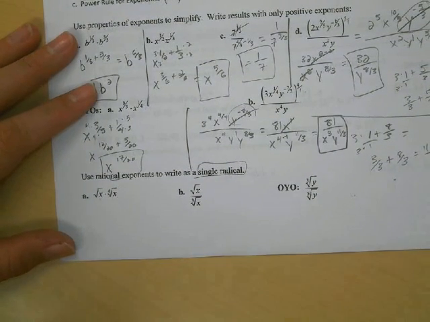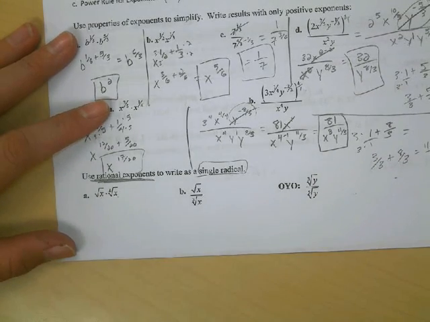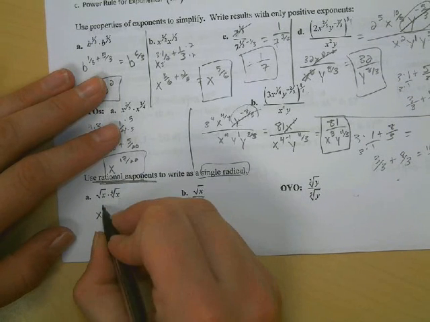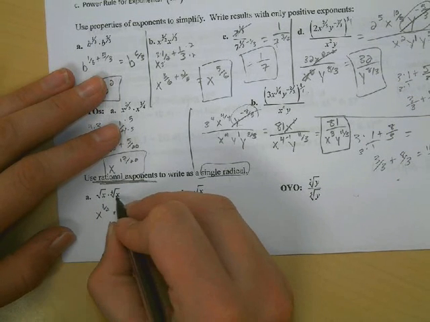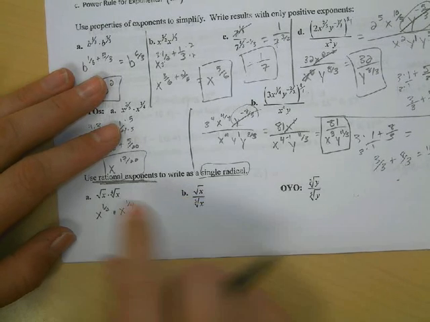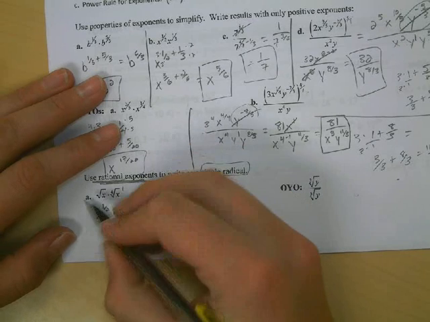What I'm going to do instead is use rational exponents. Again, read those instructions. It tells you what to do. It tells me to convert this. Square root of x is x to the 1/2. The 4th root of x is x to the 1/4. So I'm just converting them to a rational exponent. So the exponent is 1, the root is 4. The exponent is 1, the root is 2.